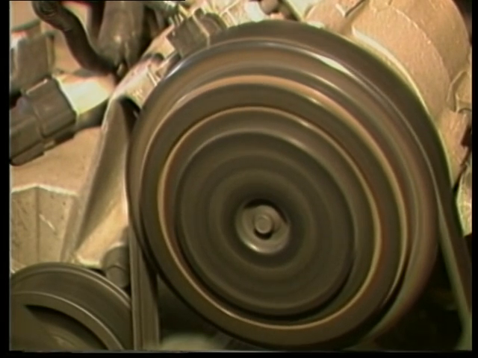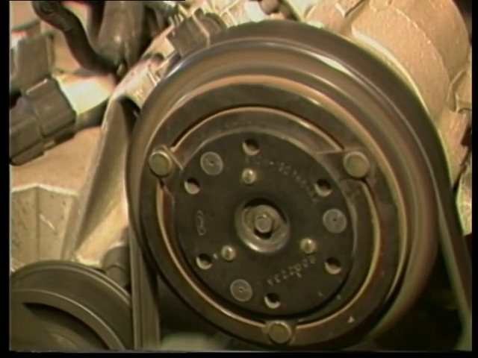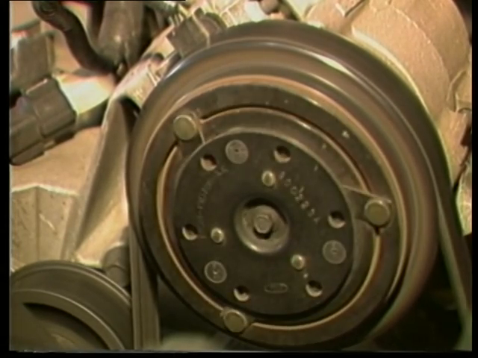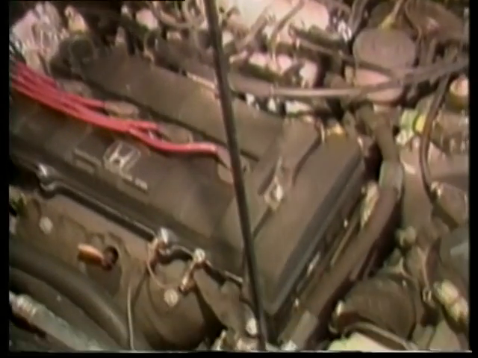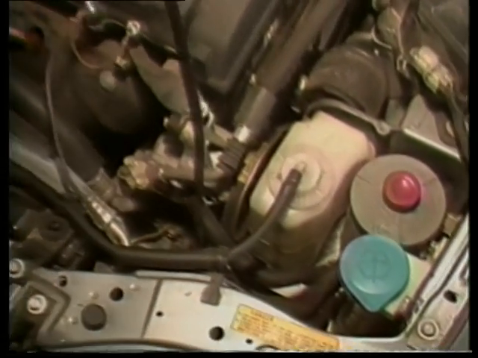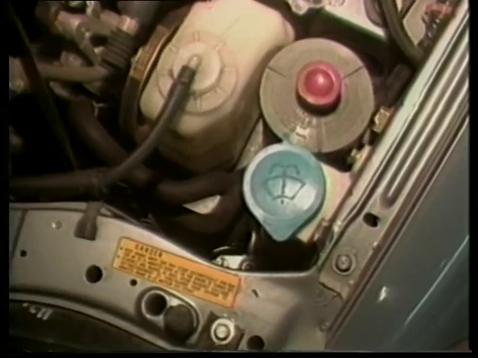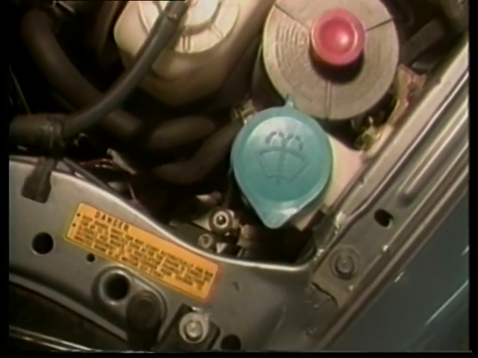Another check. Make sure the compressor clutch is engaging and note how long the compressor stays on between cycles. Some cars still come equipped with a sight glass. You can inspect the sight glass to get a general indication of refrigerant charge.